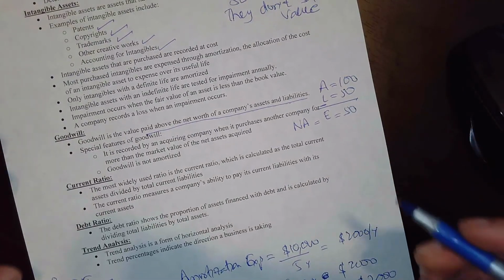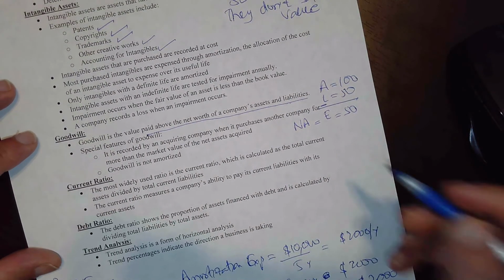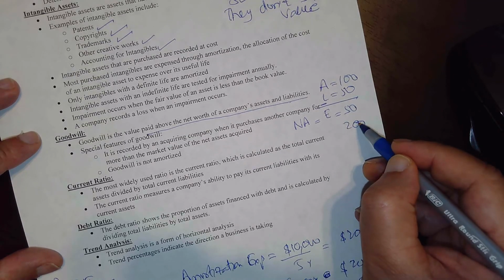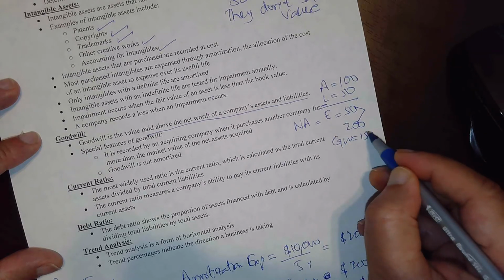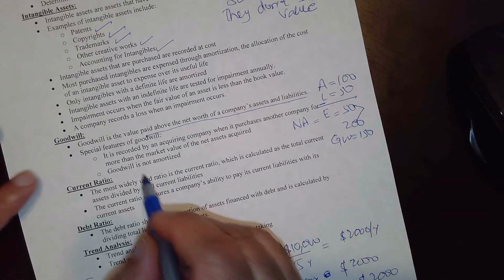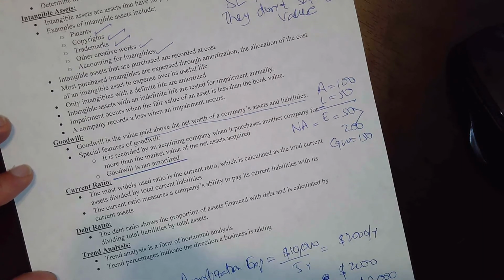If somebody offers to buy your business for, say, $200, that $200 is above and beyond the $50. The difference is called goodwill, and they are paying you $150 for the goodwill. Goodwill is not amortized. It gets impaired, but this is not part of this discussion, so we're not going to discuss that.